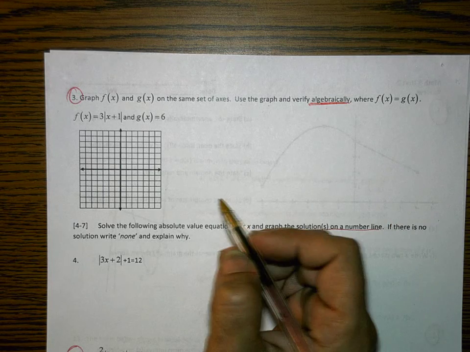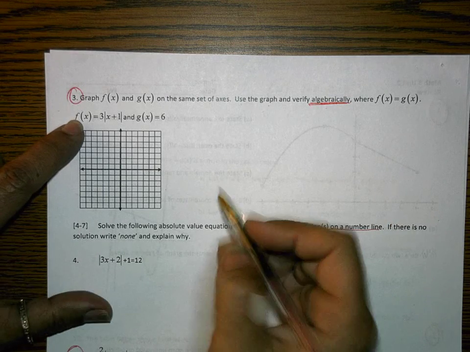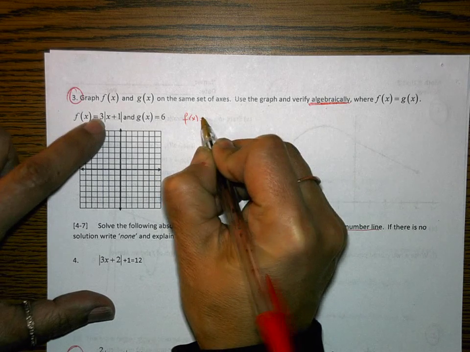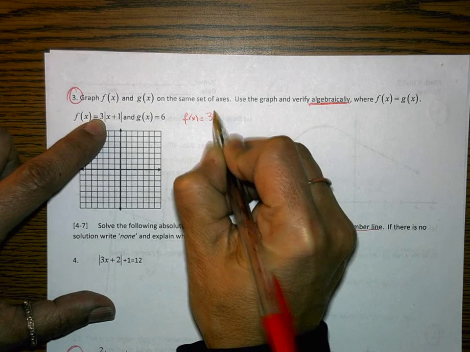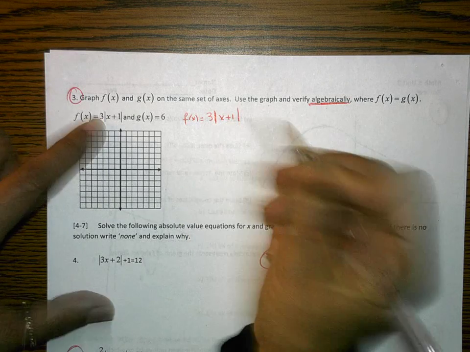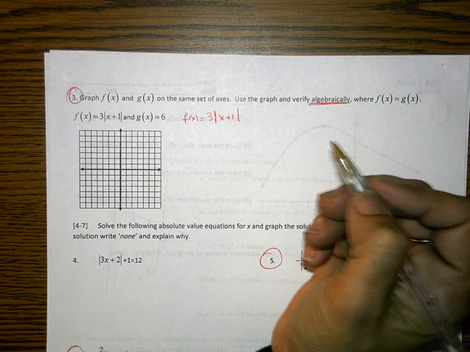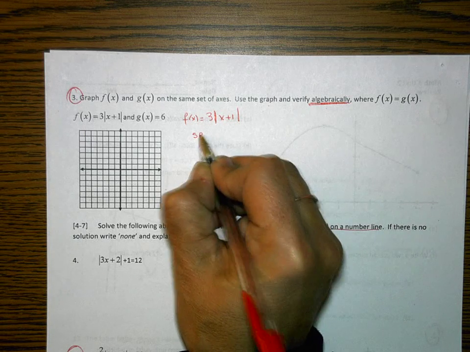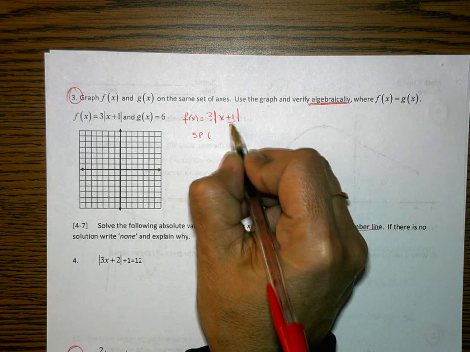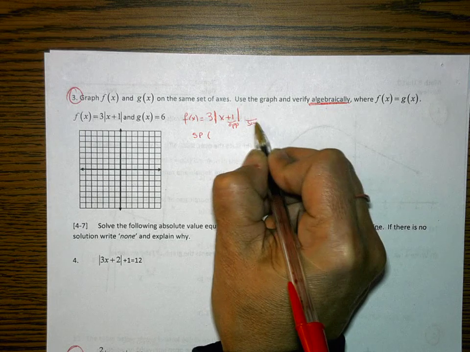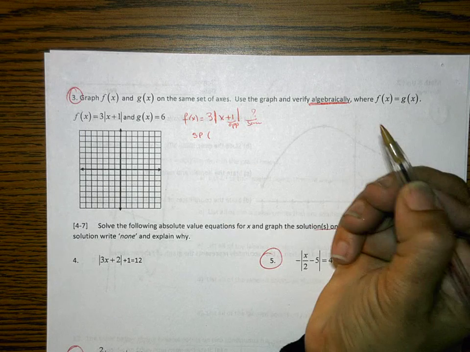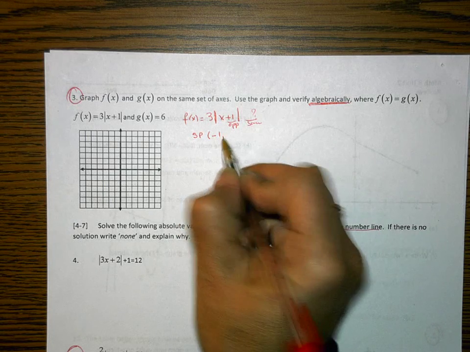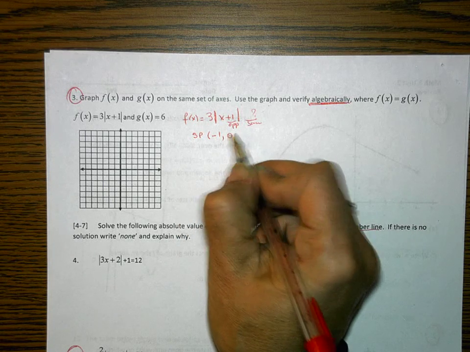So let's go ahead and take care of f of x first. F of x, let me just write it separately. F of x is 3 times the absolute value of x plus 1. Let me go ahead and take all the information I need out of this function. I need the starting point. The starting point is the opposite of what is inside, and the same as what is outside. There's nothing out here, absolutely nothing. So the opposite of positive 1 is negative 1, and the same as 0, there's nothing there, is 0.